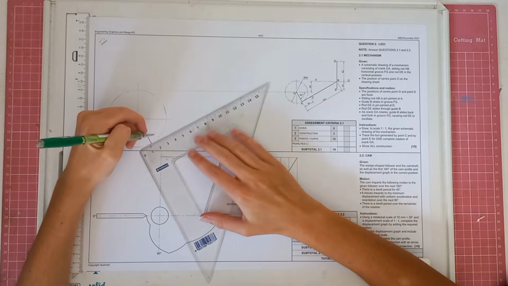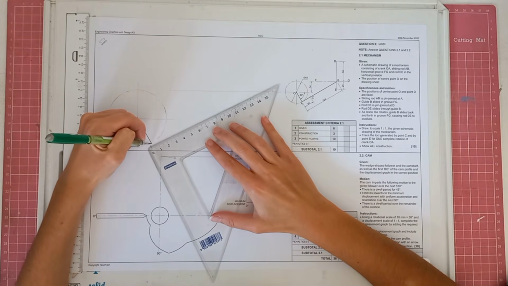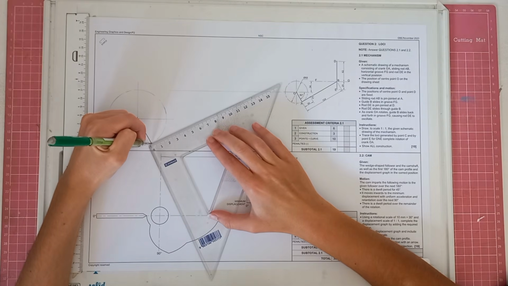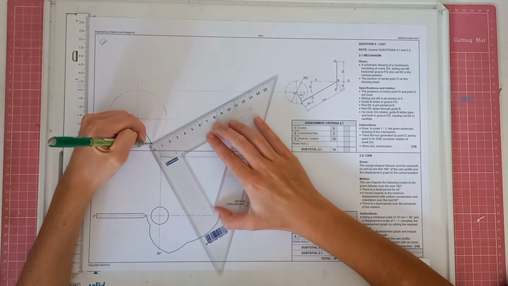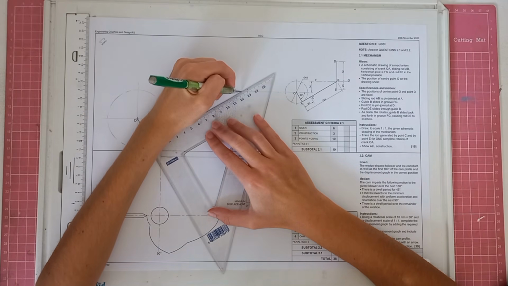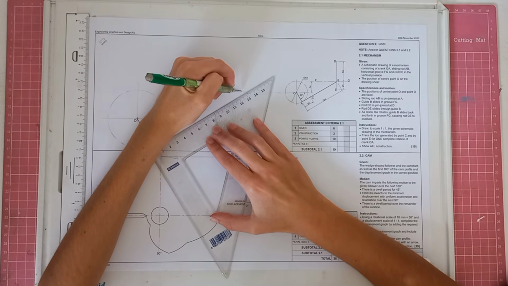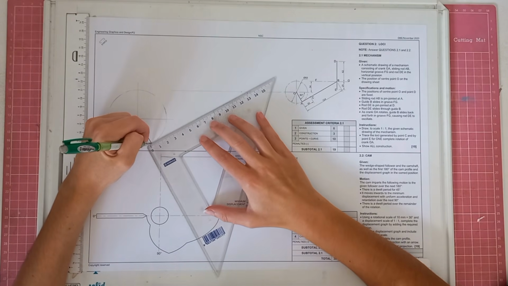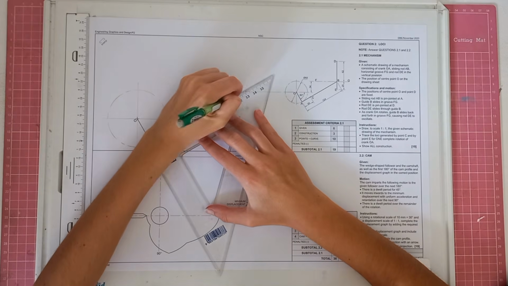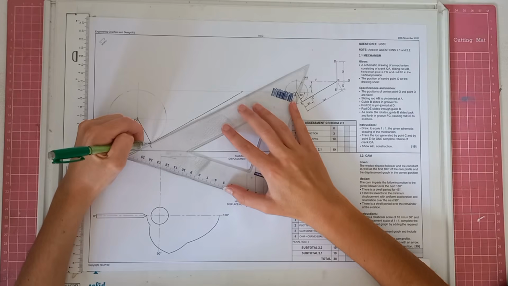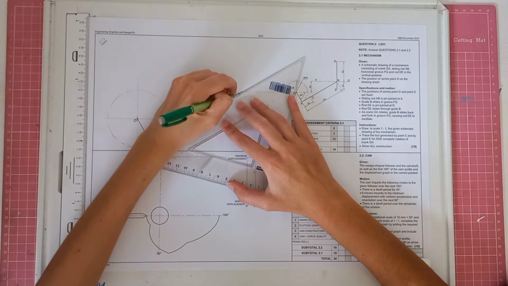Okay, so from A going all the way through to B, there will be 124. So you're just going to move your ruler from this point until you reach the 124 point, which will be at this point here. Okay, once you've got that point, you can draw it in like this over here. Okay, I'm just going to make this a little bit darker. My line's a bit skew.